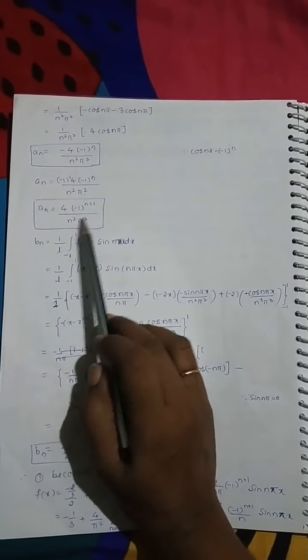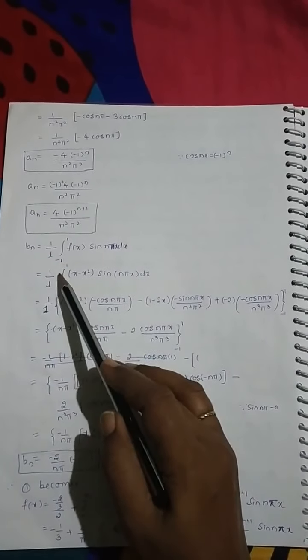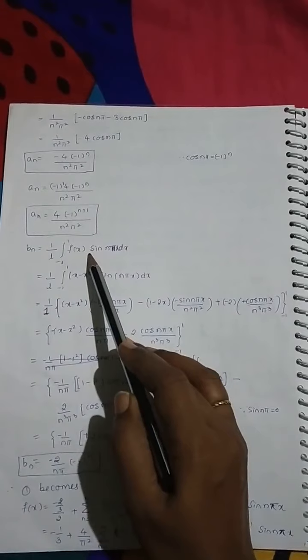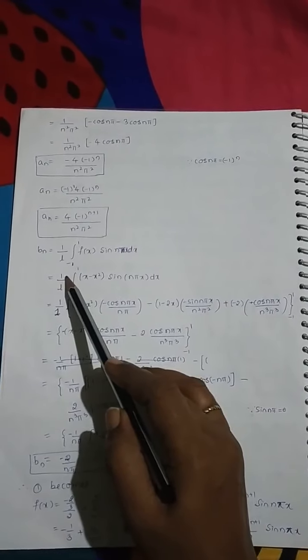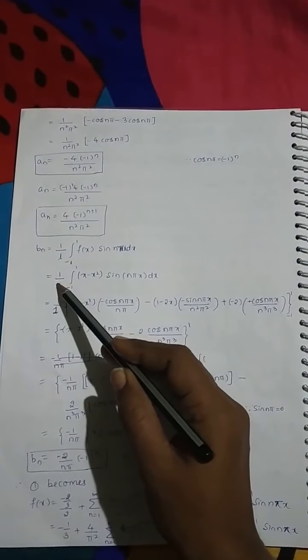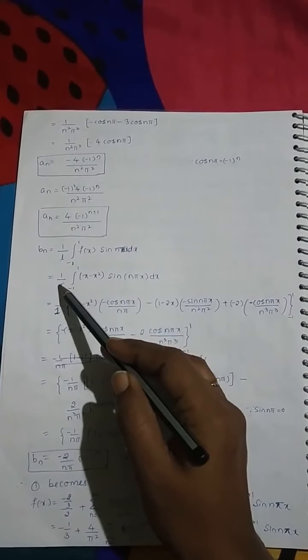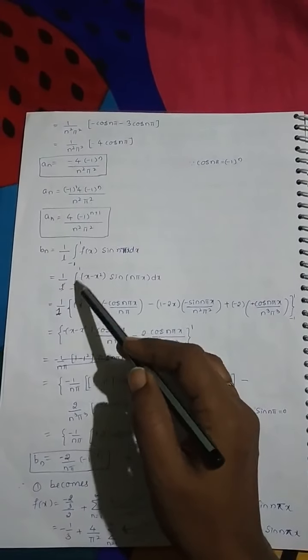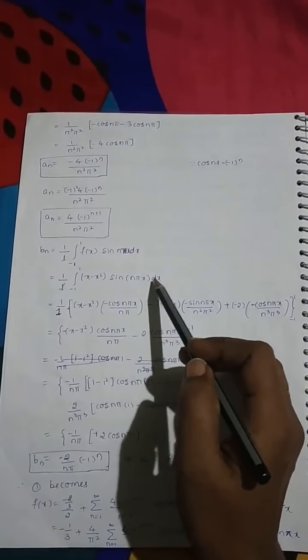This is an. Next bn. bn is equals to 1 by L integration minus 1 to 1 f of x into sin n pi x dx. L is equals to 1. So 1 by 1 integration minus 1 to 1 x minus x square into sin n pi x dx.